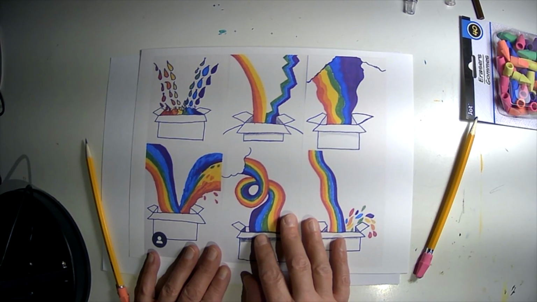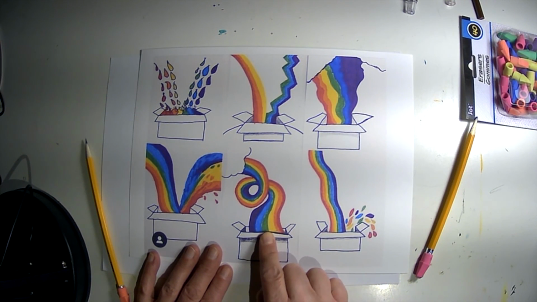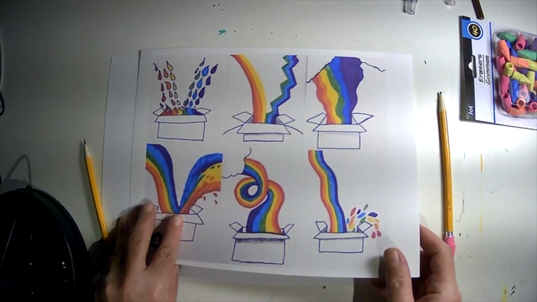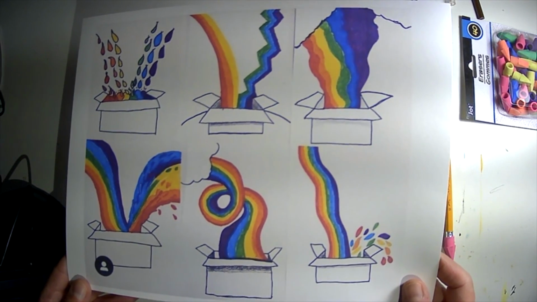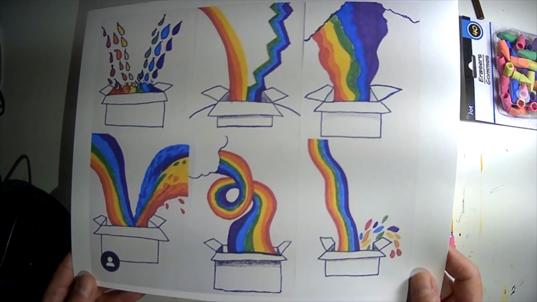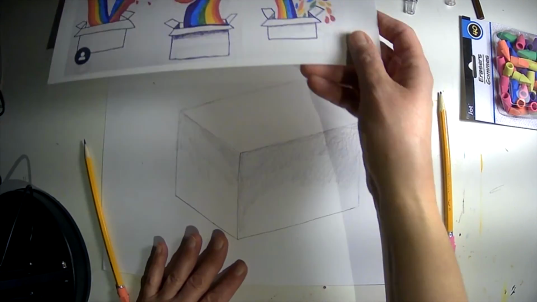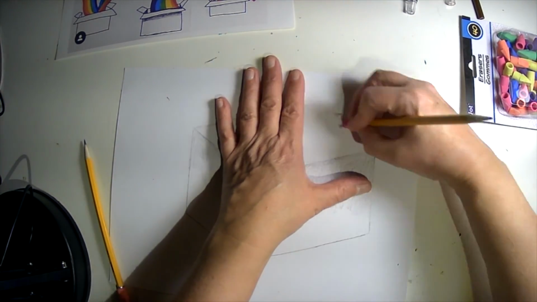Okay, boys and girls, you can add a rainbow or a spectrum. You can see the variety of designs within these boxes. Drops, rainbows coming through, split rainbows, swirly ones, wavy. You decide how you'd like to plan your drawing. Of course, you can decorate something on the front of the box.